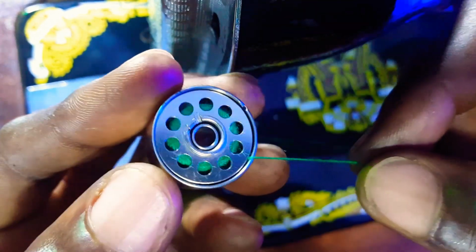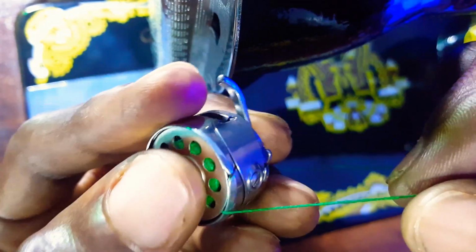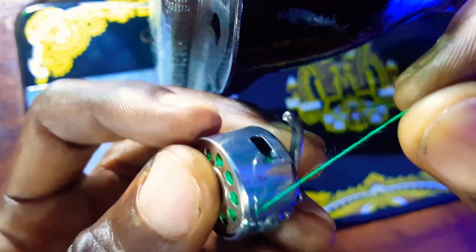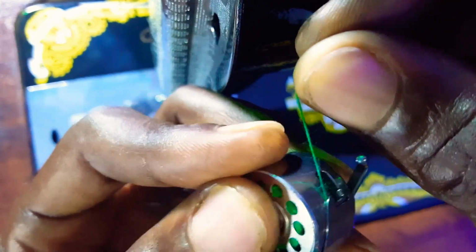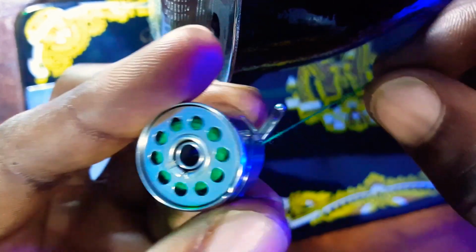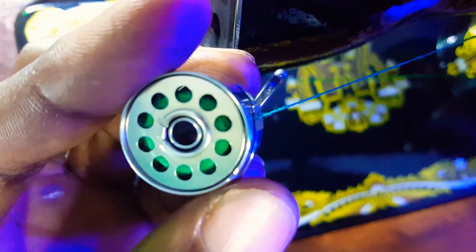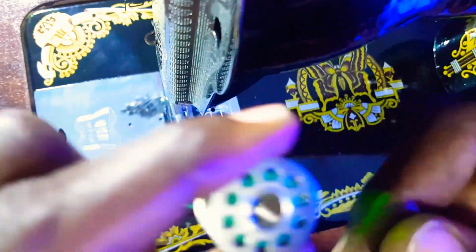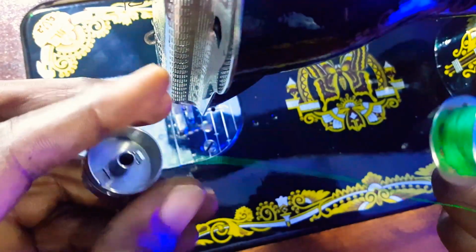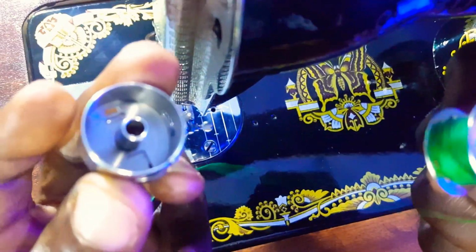You see, then just follow the steps I'm taking. Yes, this is how to properly insert the bobbin into the bobbin case, and not like this. Pay attention. Now this is the bobbin, and this is the bobbin case.